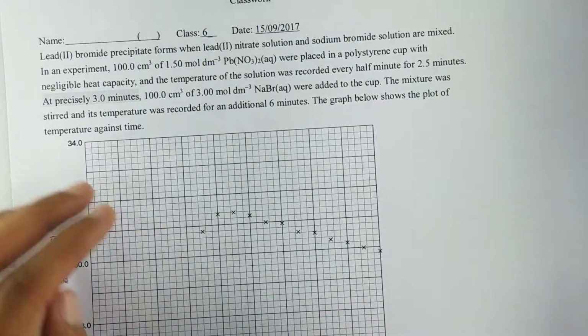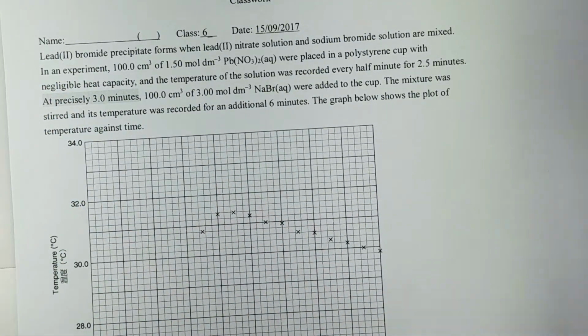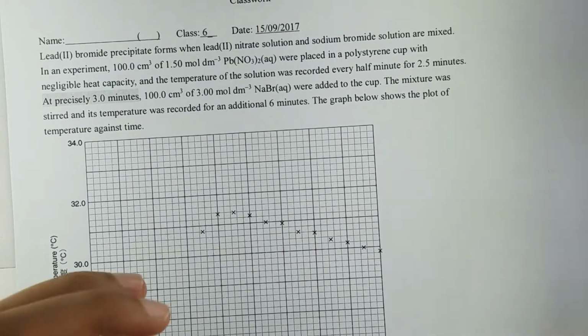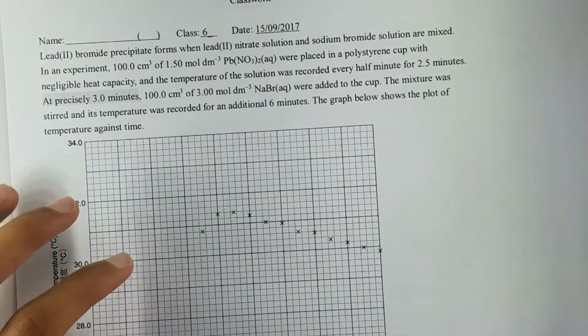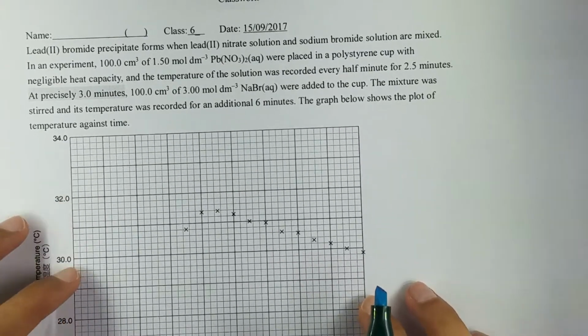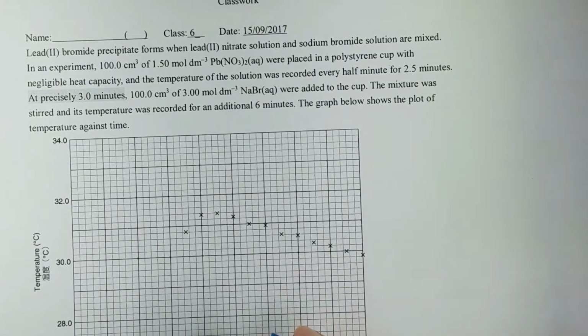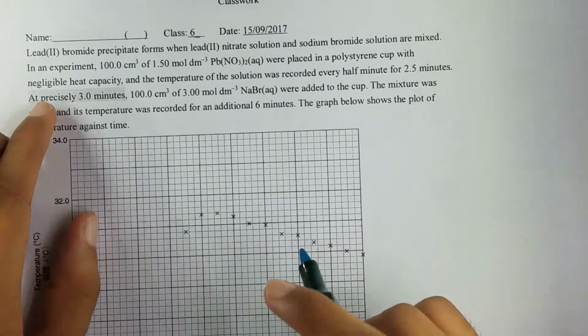As I said, these types of questions will be pretty long, so you have to underline or highlight the important information. Just be careful, because most of the time many of you overlook certain important information. So let's get to it.